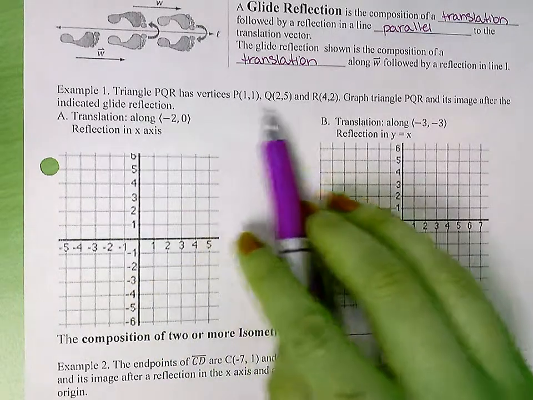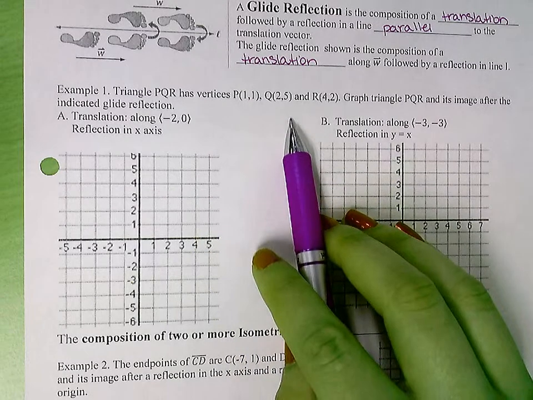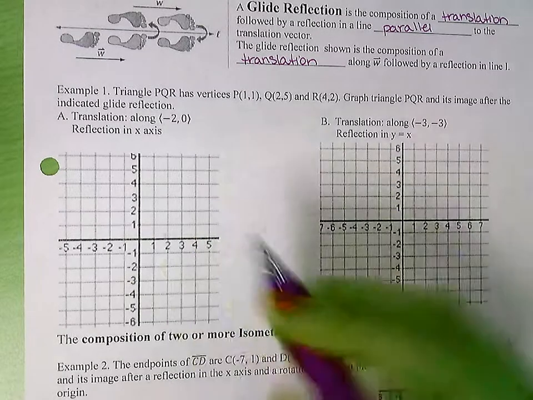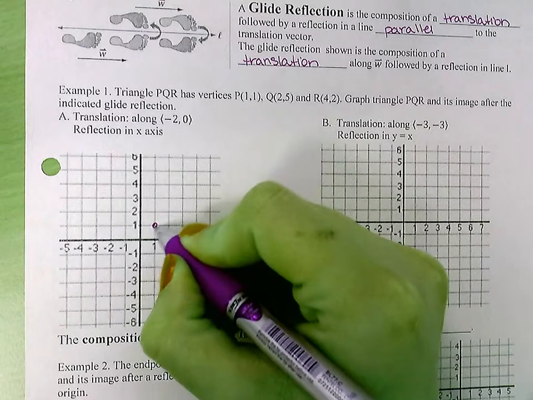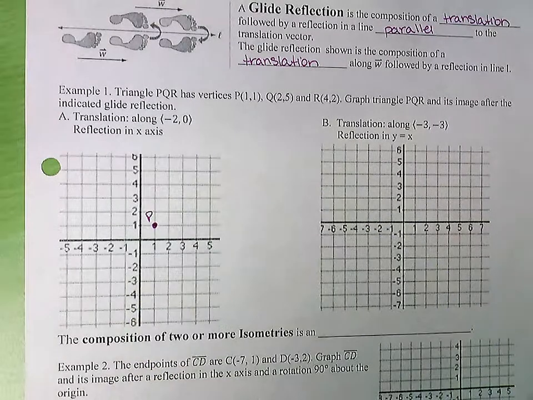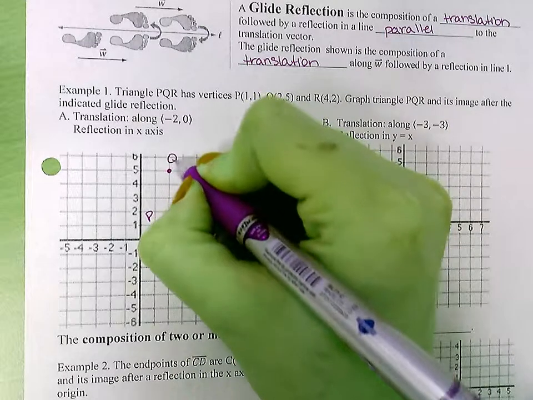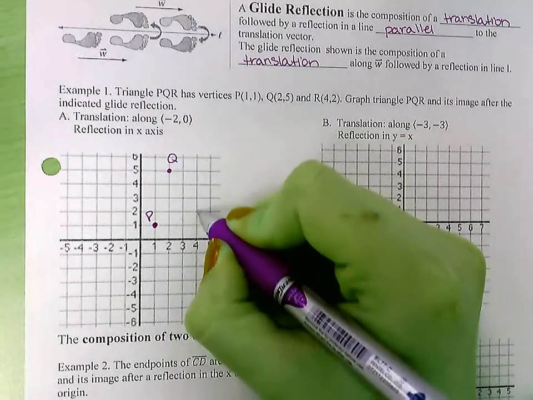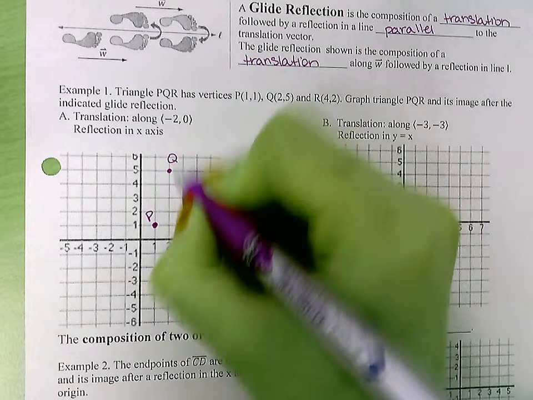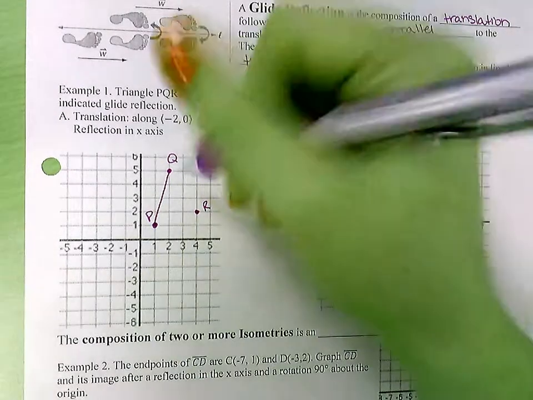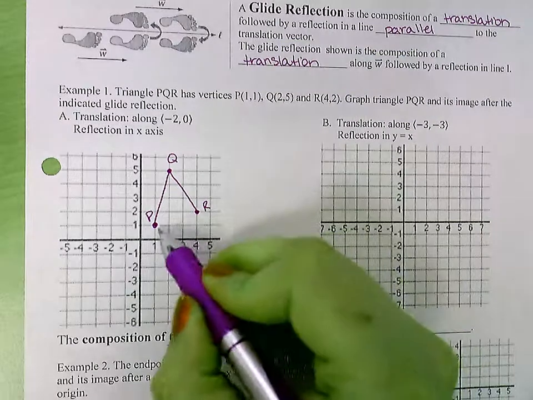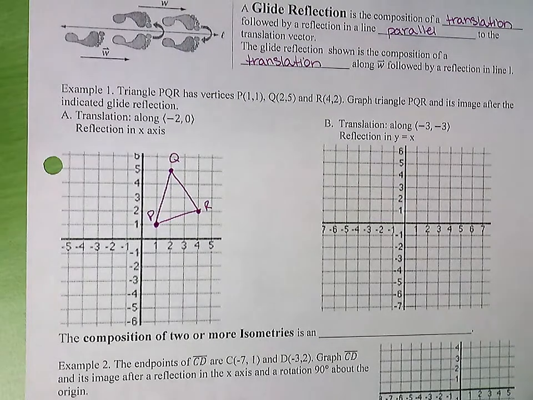The first thing we want to do is plot our original points, P, Q, and R. Point P is at 1, 1. Q is at 2, 5. And R is at 4, 2. This is your pre-image, the image you're starting with.